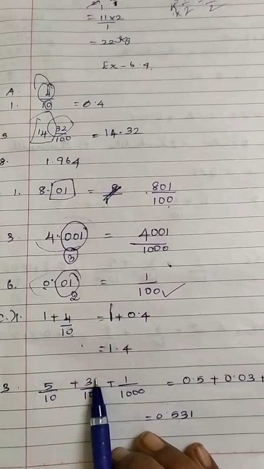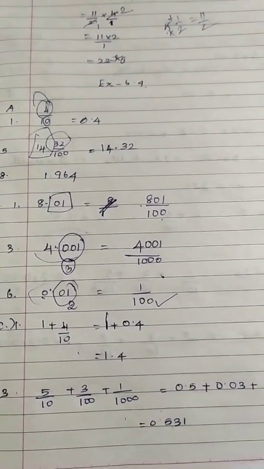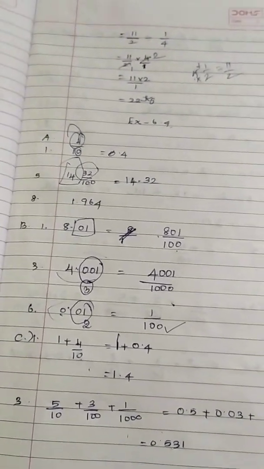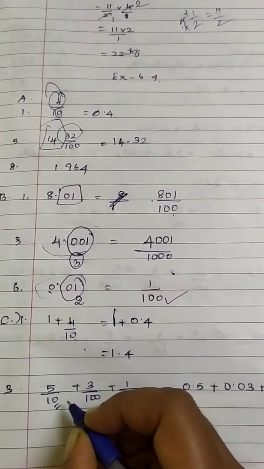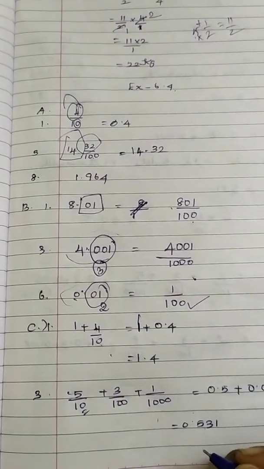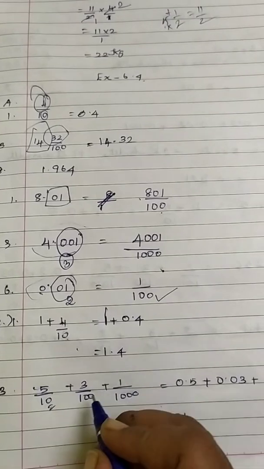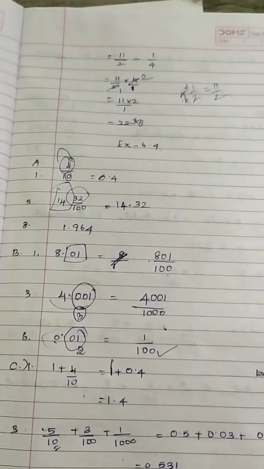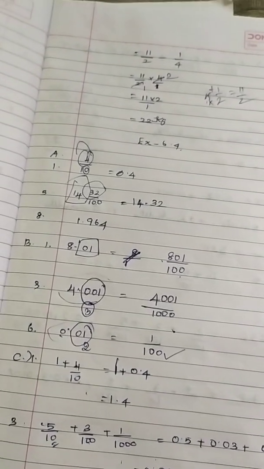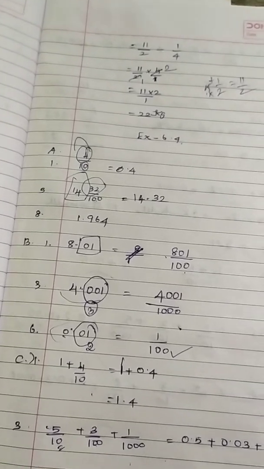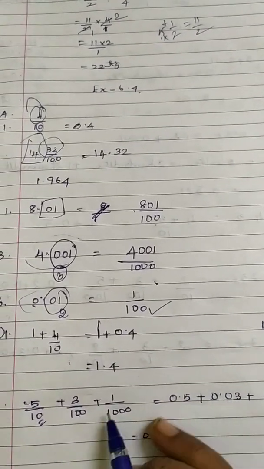Problem number 3. 5 by 10, 3 by 100, 1 by 1000. You don't have any whole part, only decimal part you have. 10, so before the digit only 1 point, 0.5. With 2 zeros you have to have 2 digits. You don't have 2 digits, so instead of that you are including 0, 0.03.